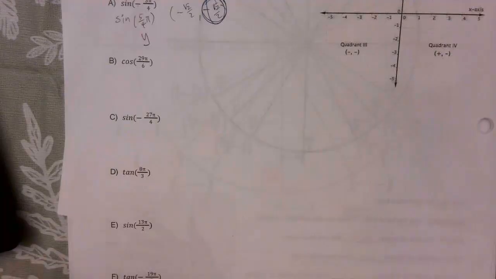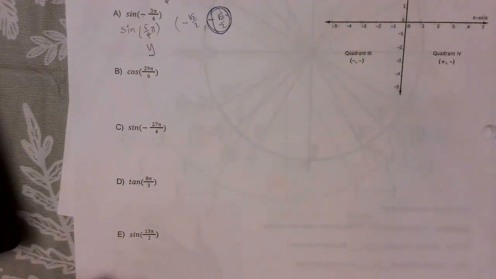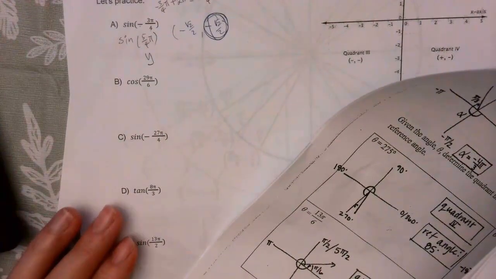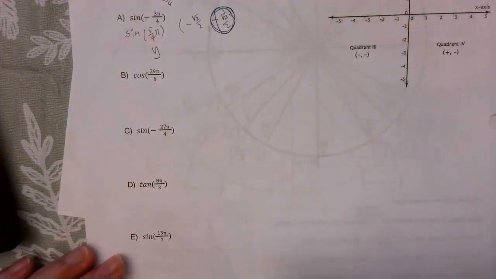Alright. Once again, we're going to do this in class. Your job is to make sure we memorize this. Make sure we know how to use the unit circle. The examples we did, you need to know how to do on your own, which requires lots and lots of practice.